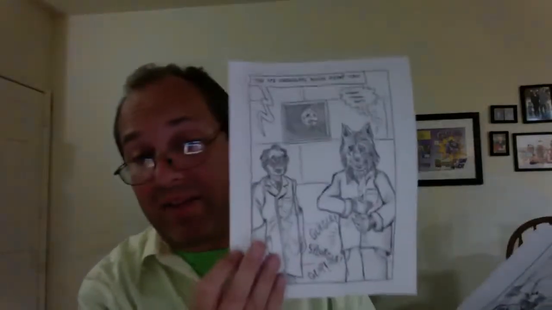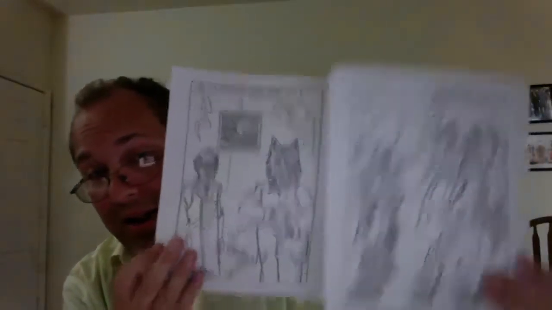So the basic idea of Shrink is you have a genre comic taking on the format of a gag a week. So what I'm doing is, instead of superheroes, I have sci-fi and horror, and I'm making sci-fi and horror into a gag a week comic.